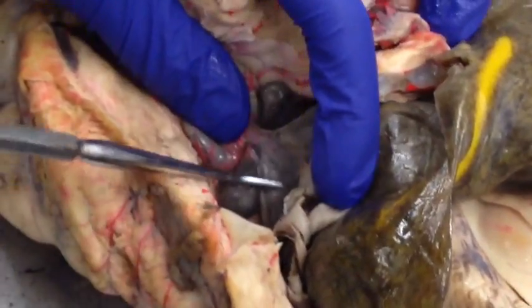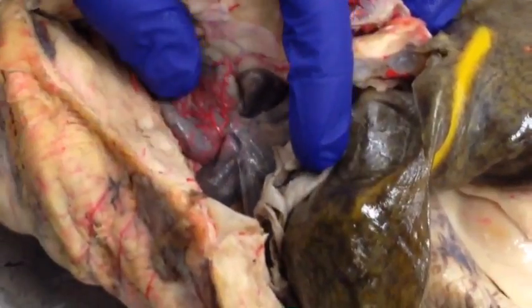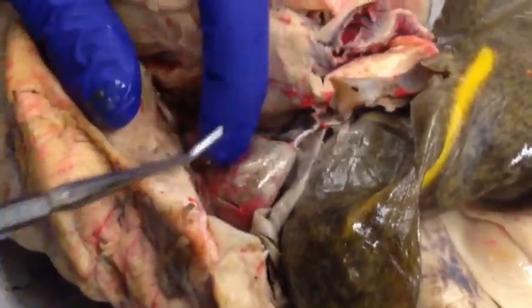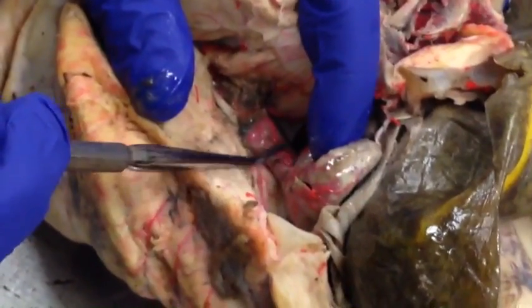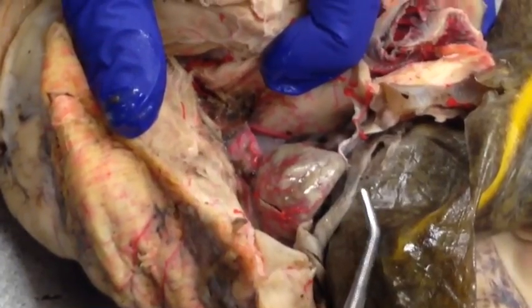Here is the sinus venosus. It's just this kind of clear tissue. It's triangular looking. And then up here we have the conus arteriosus. So all of this is just going to be oxygen poor blood coming through.